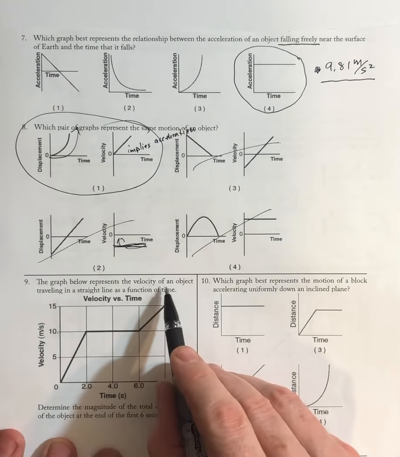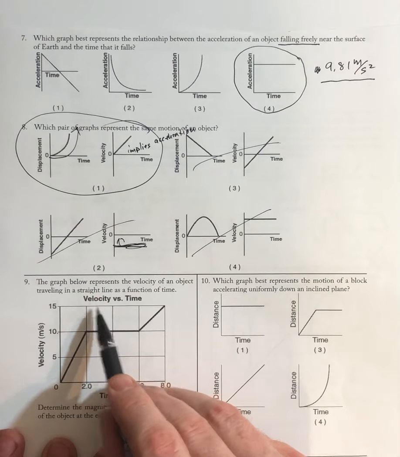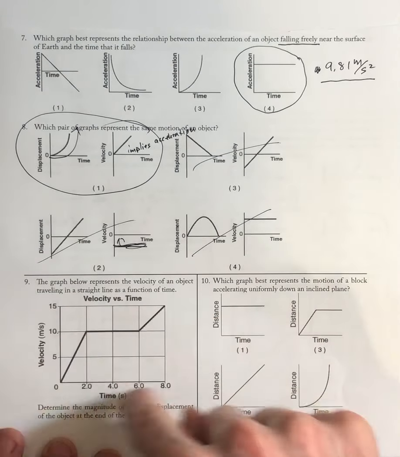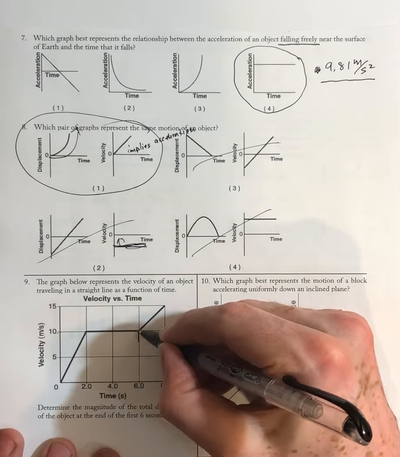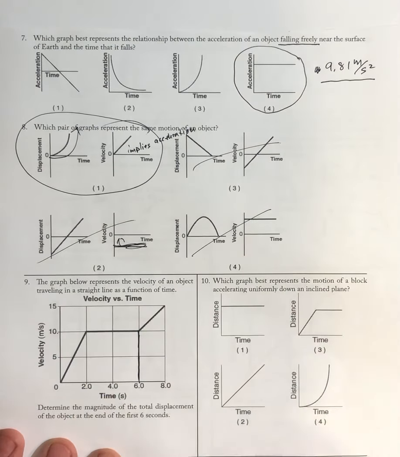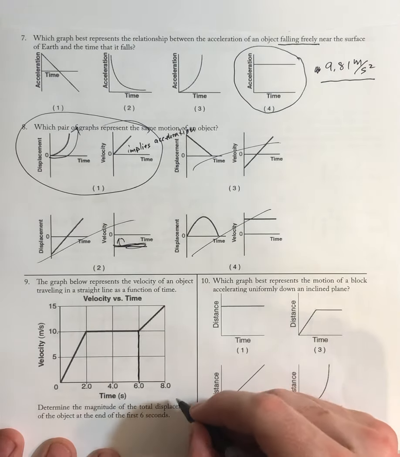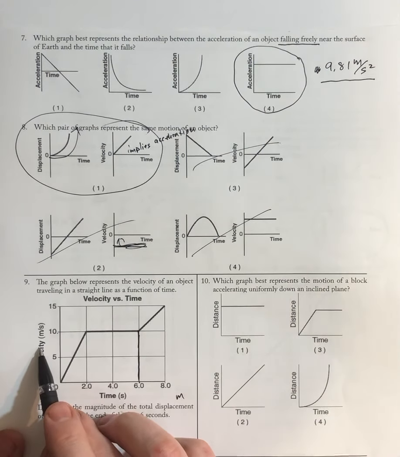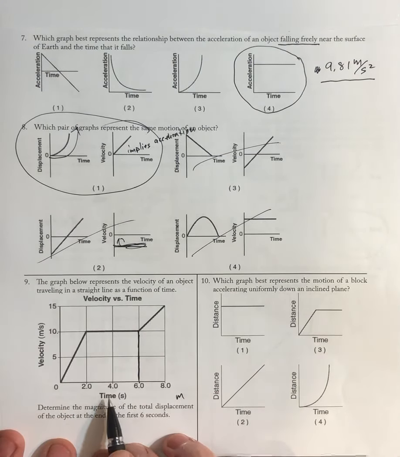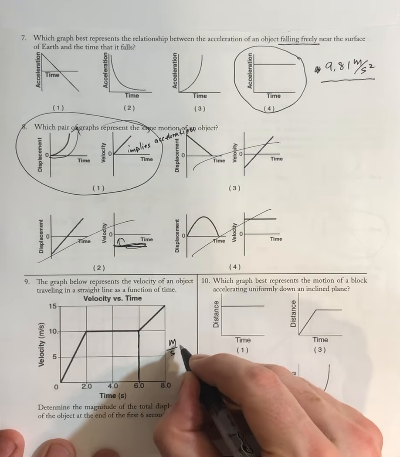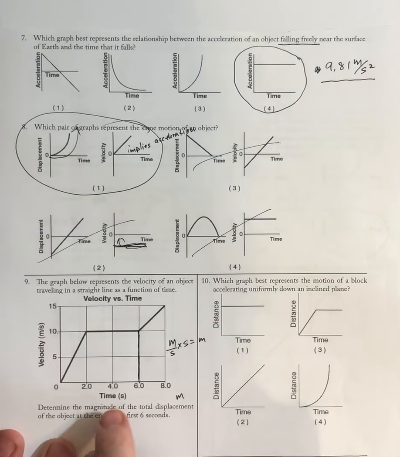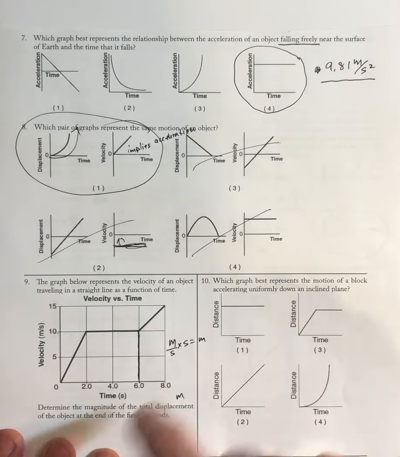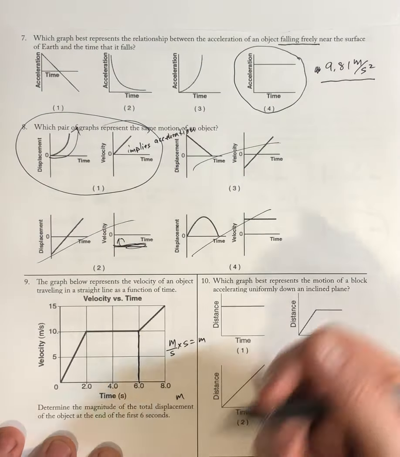The graph below represents the velocity of an object traveling in a straight line as a function of time. Velocity versus time. Determine the magnitude of the total displacement of the object at the end of the first 6 seconds. So it wants displacement, so that's meters. And then I look at my y and I look at my x, and I realize: meters divided by seconds times seconds equals meters. If you take y and multiply it by x, and it equals what you want, it's the area under the curve.